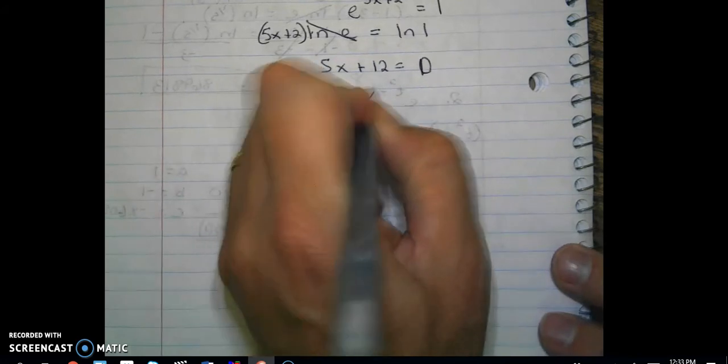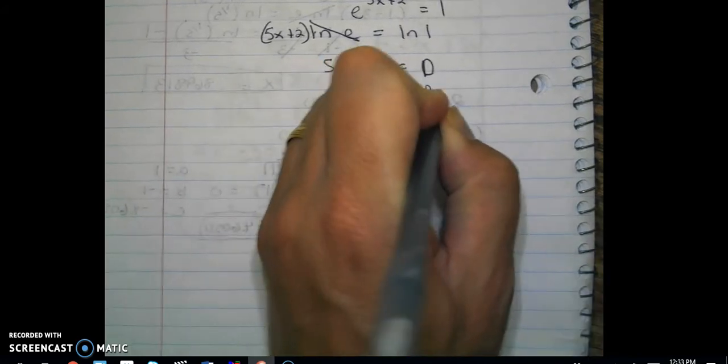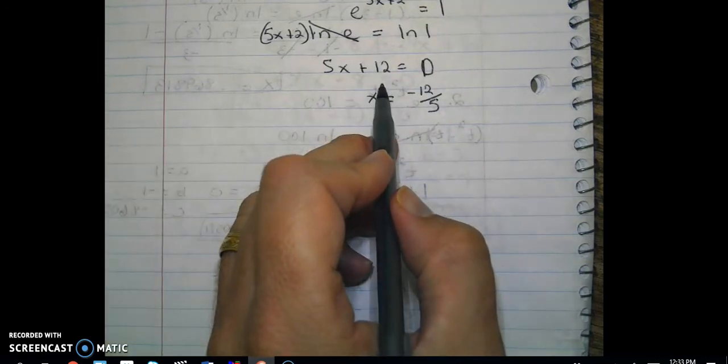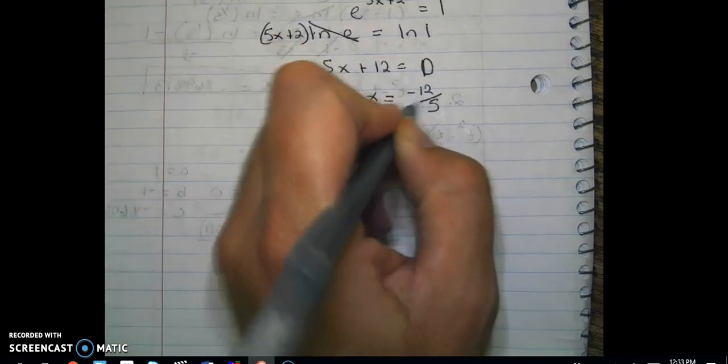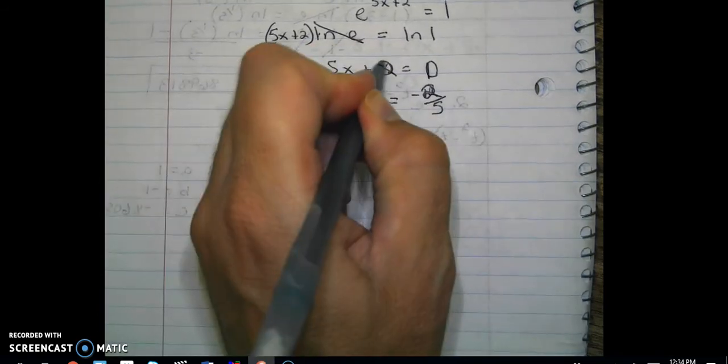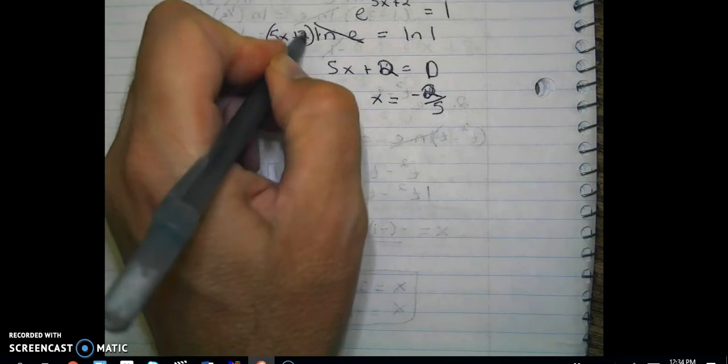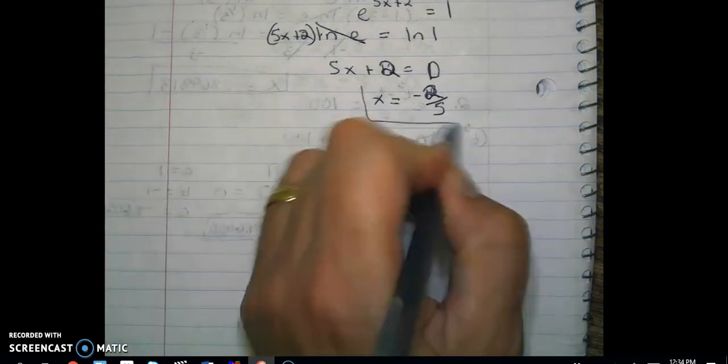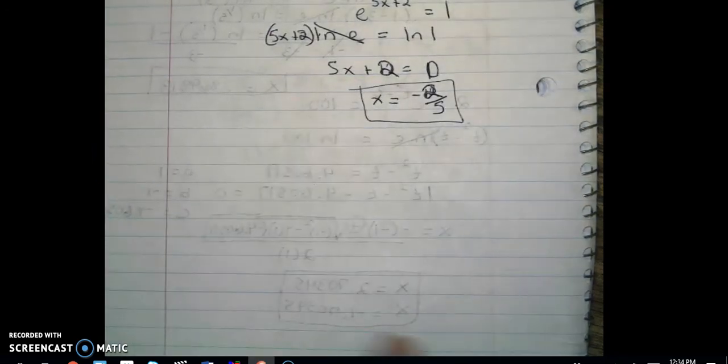So we're going to get an answer of negative 12 fifths. It's minus 2, sorry about that. Minus 2 fifths. I don't know where I got the 12 from. No clue. Because it's plus 2. Negative 2 fifths. Okay. Next problem.